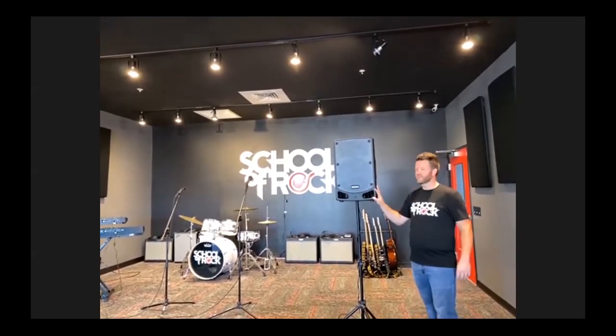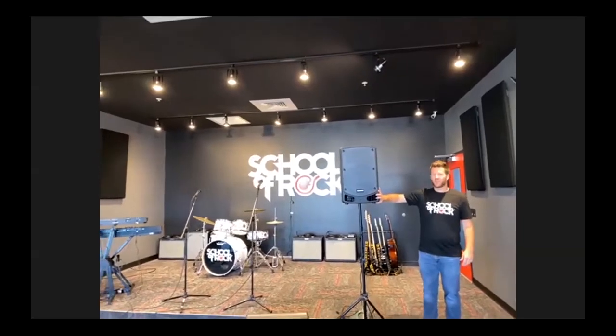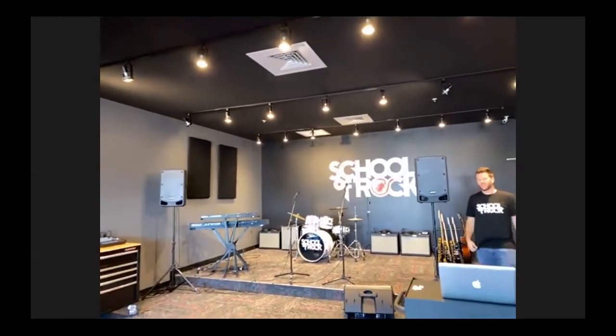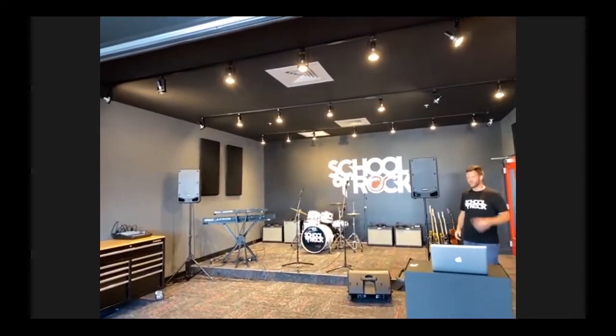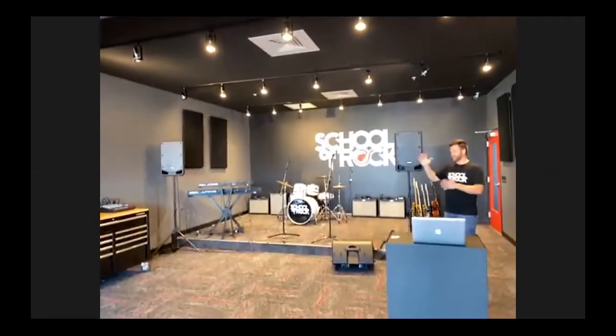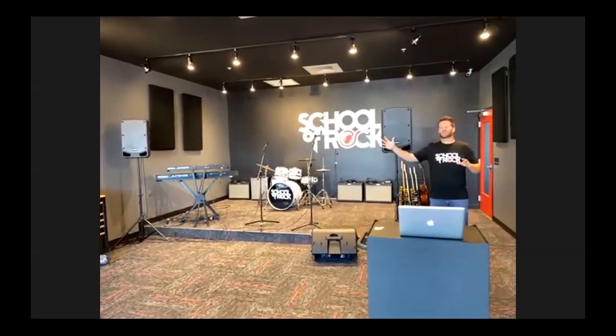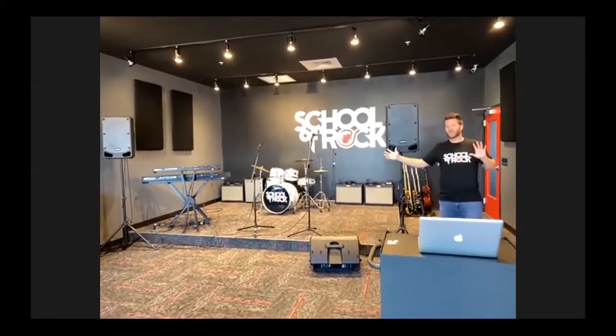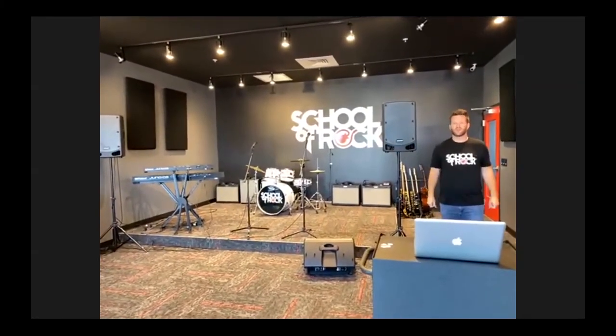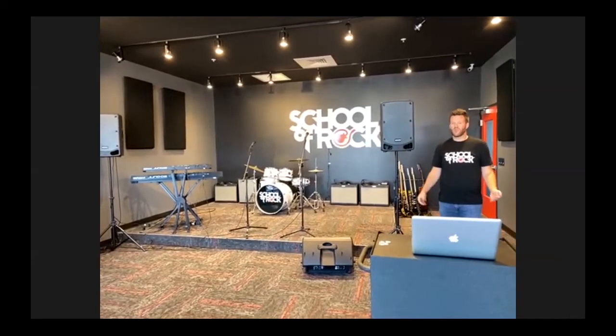If we zoom out a little bit, we'll see that not only do we have this speaker right here, on the other side of our stage, we have the other speaker. We have a left and a right. This is our front of house. Front of house literally means the speakers as part of your PA system that go to the crowd, the front of the house. This is what your crowd hears.